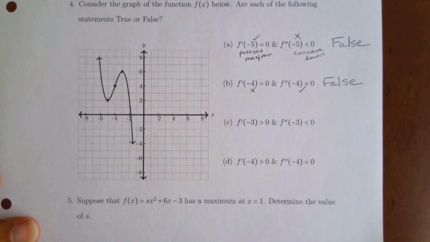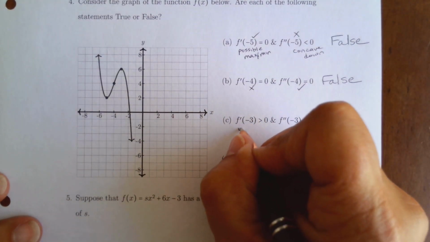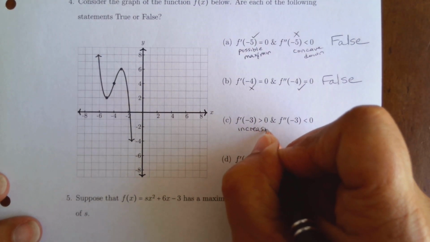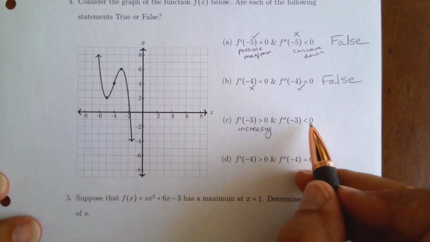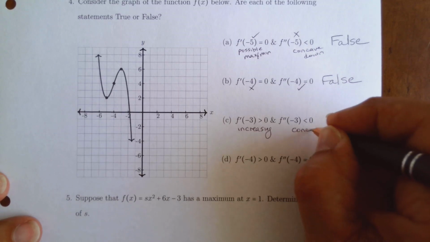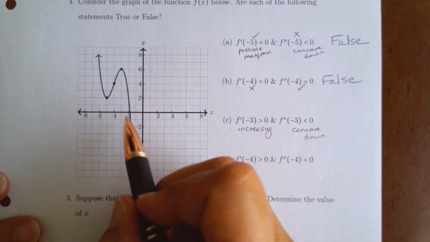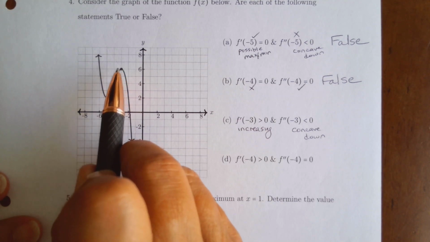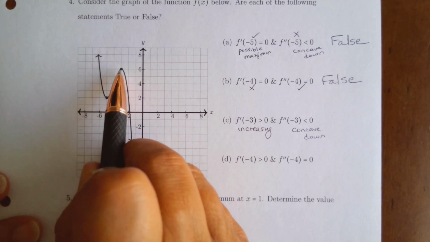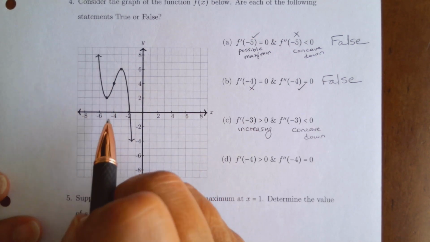All right, part C. What does this mean? First derivative greater than 0, that's where the function is increasing. First derivative is increasing, decreasing. Second derivative is less than 0, that's concave down. Okay, so is that true at -3? So let's go to -3 right there. That is a maximum. It is not increasing or decreasing. It's a max. That means the first derivative equals 0 right there. First derivative equals 0 here and here on this graph.